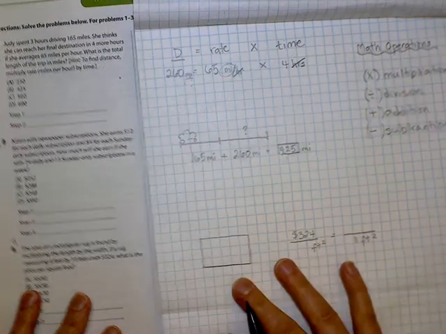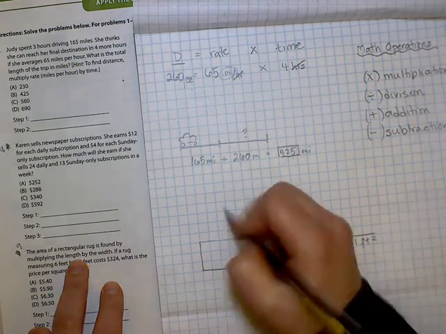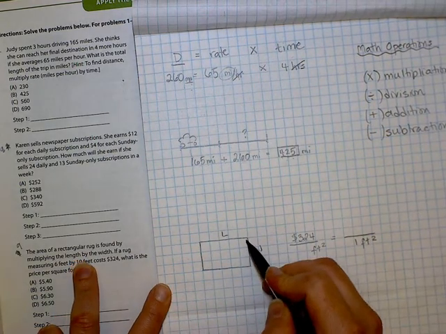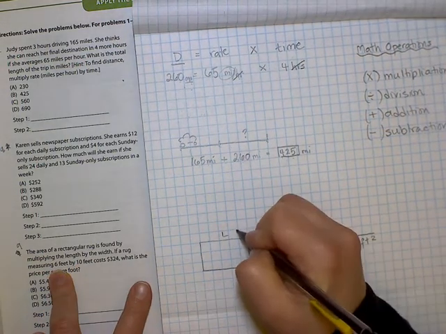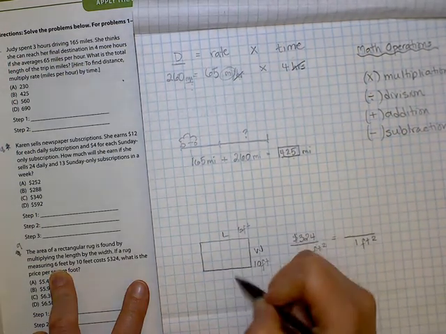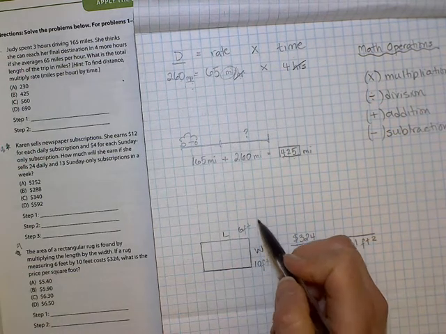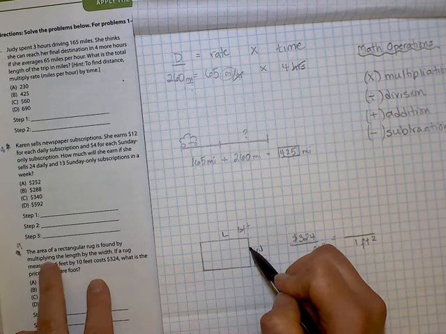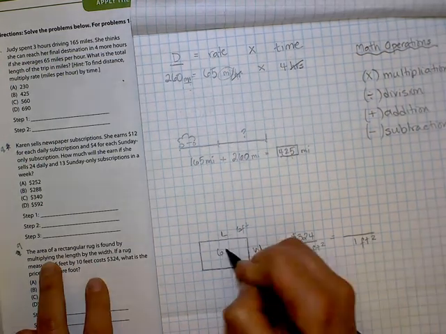All right, and the last one down here, number 9. Okay, rectangular rug. So the area is found by multiplying the length by the width. Okay, the length just means one side, width just means the other. Okay, it is 6 feet by 10 feet. So if I find the area, I have to go 6 times 10, multiplying the length times the width. This will give me 60.